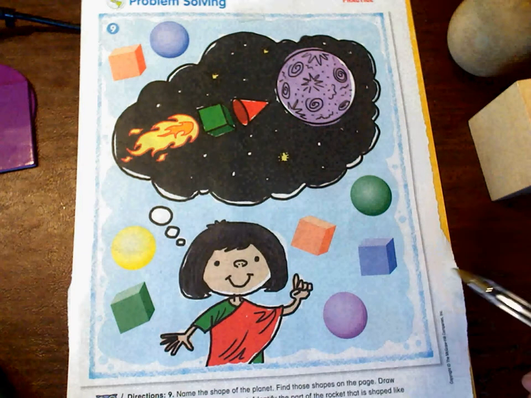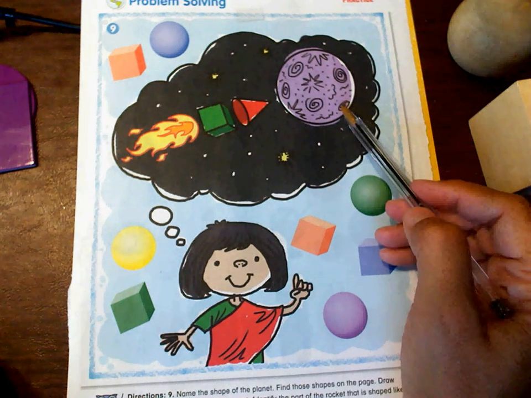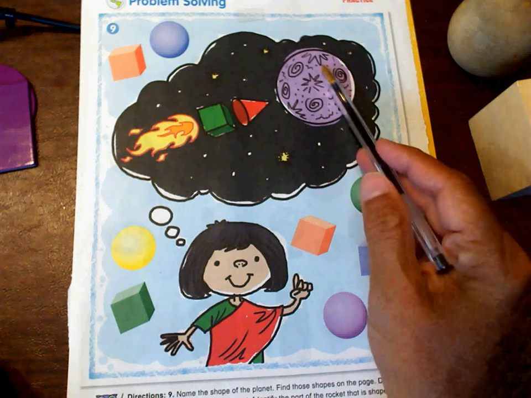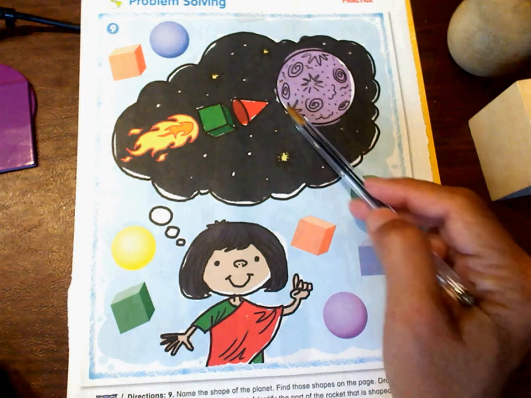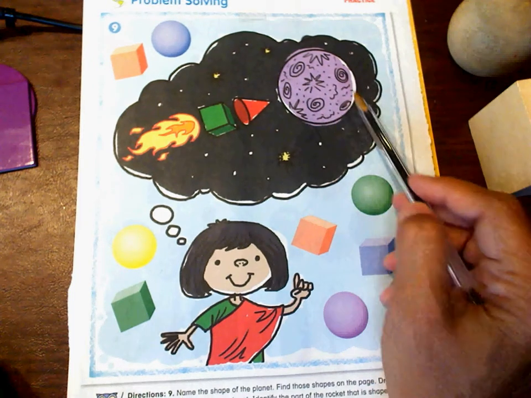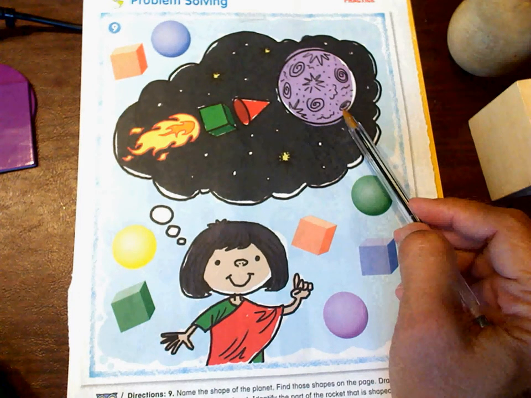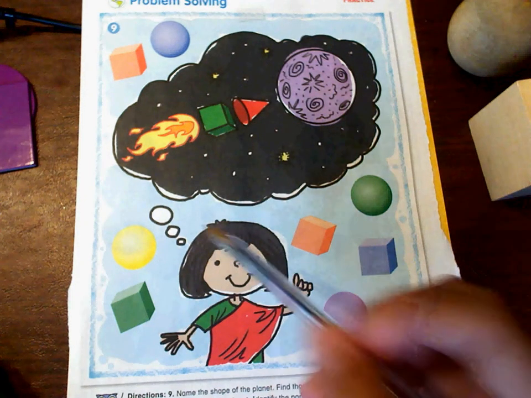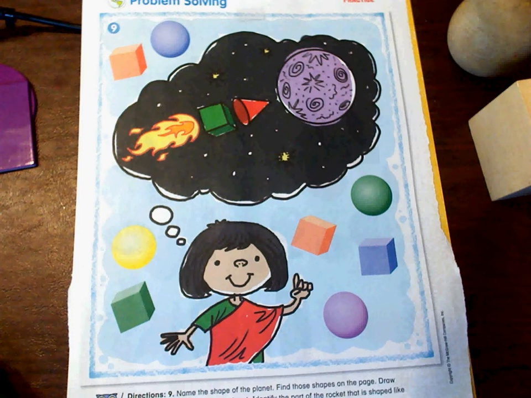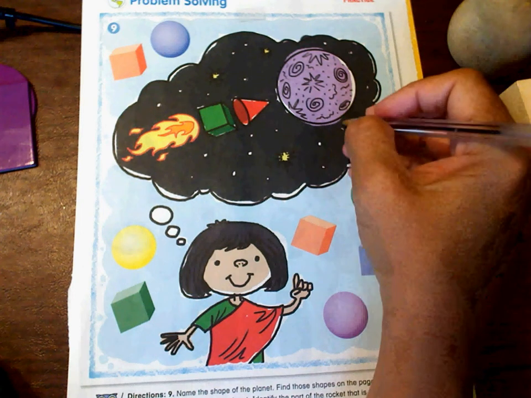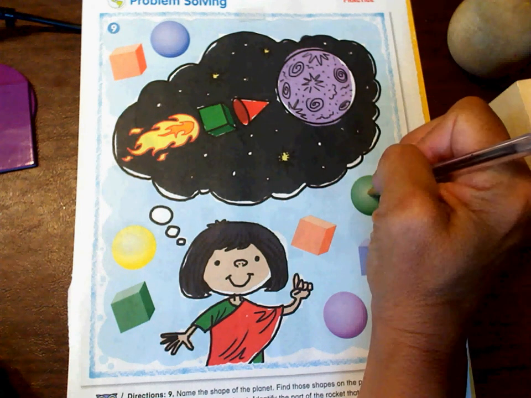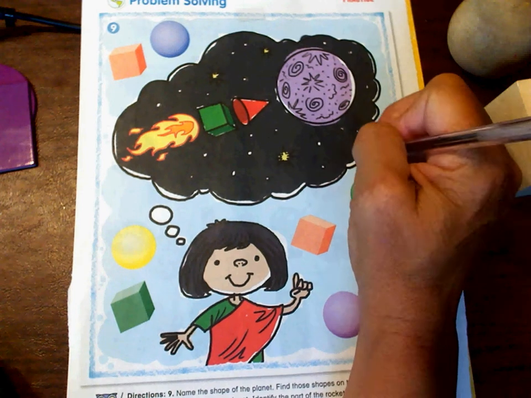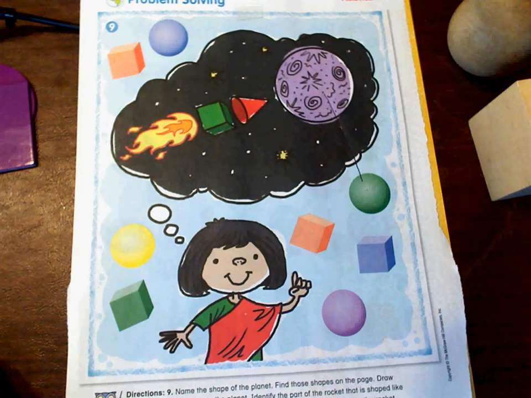So what I would say is that this is a sphere. If you look at this, and you remember from what we've learned so far, this is the shape of a ball. It is a sphere. So I'm going to find all of the spheres down here. I'm just going to do one of them, and then you can go back and find the others. So I'm going to go ahead and draw a line from this sphere to the planet here. Good job.